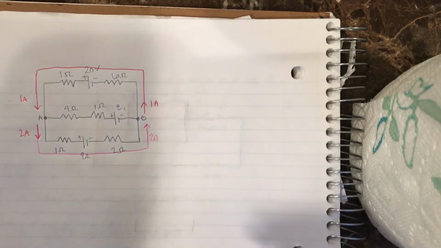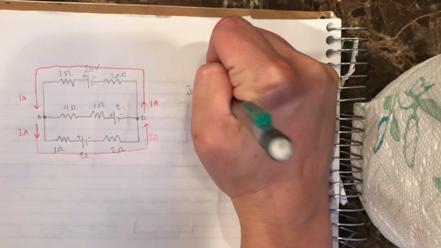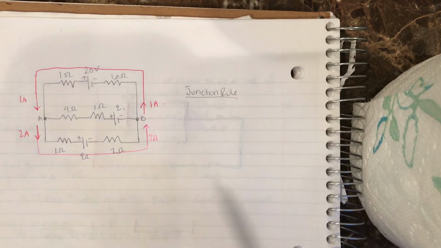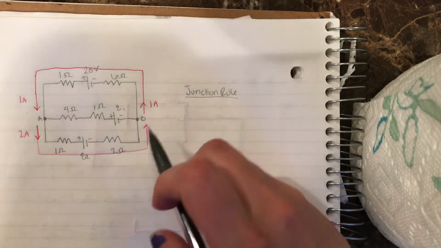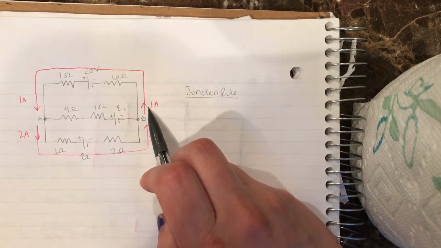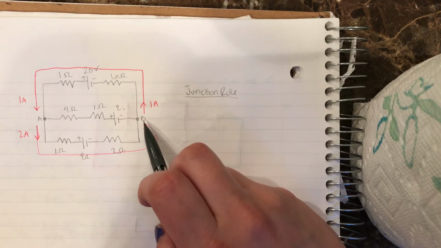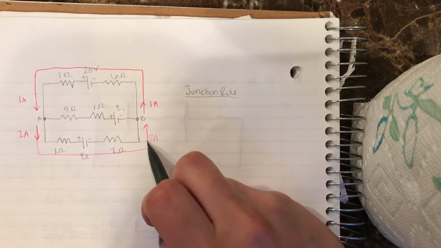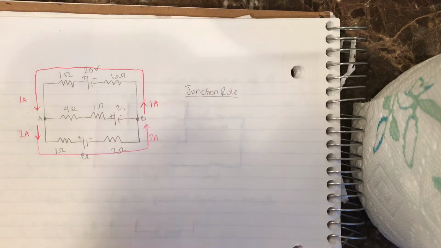Okay? So from our junction rule, we can look at either point A or point B. So we see that we have 2 amps coming in here, 1 amp going out. So in order for our junction rule to hold, 2 amps going in means I better have 2 amps coming out.